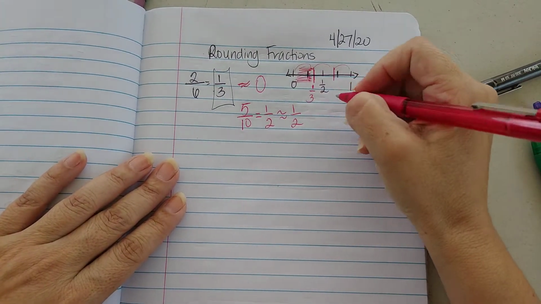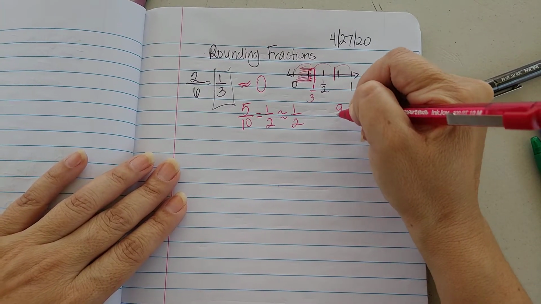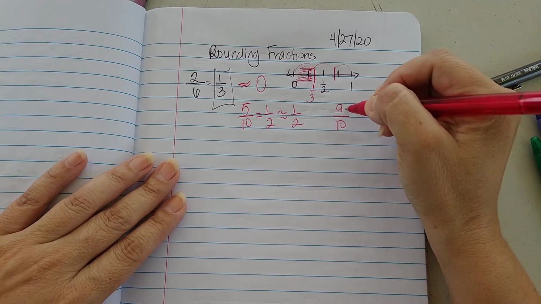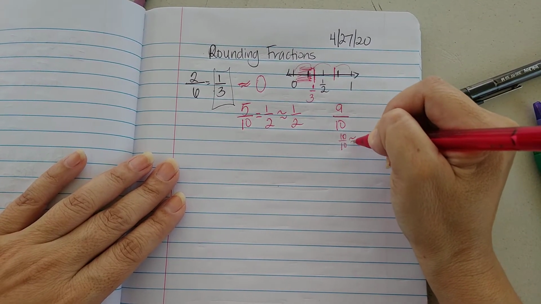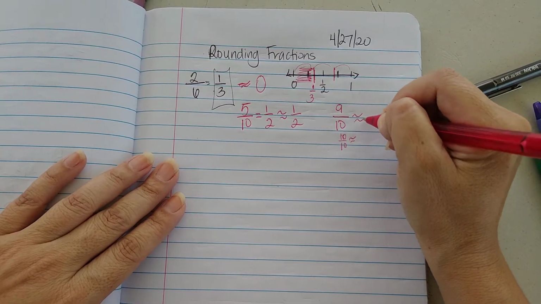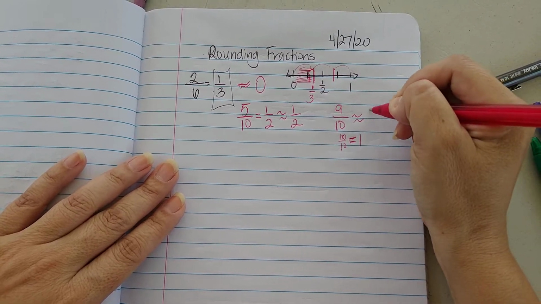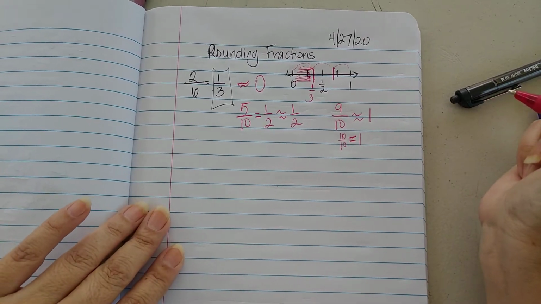Okay, now if our fraction was, say, 9/10, this fraction is almost close to 10/10, right? So then this would be 1. Okay, so that is rounding fractions.